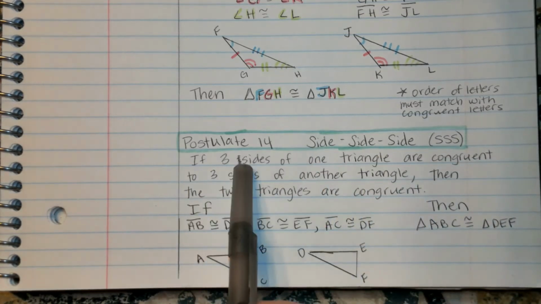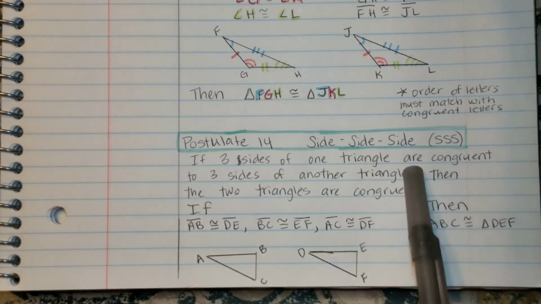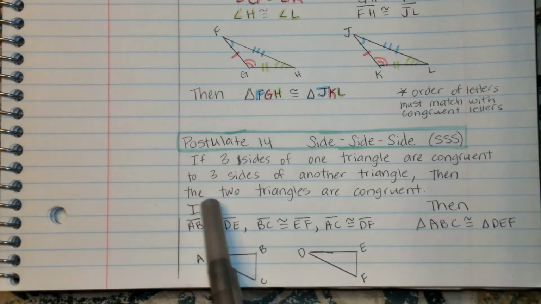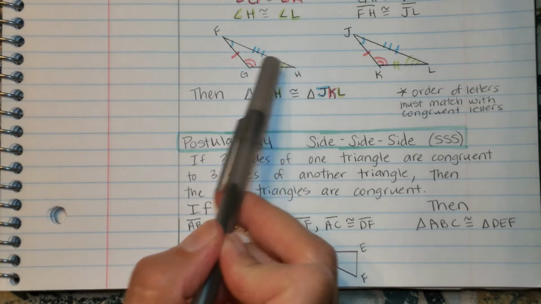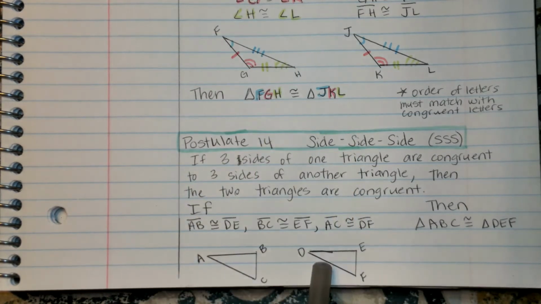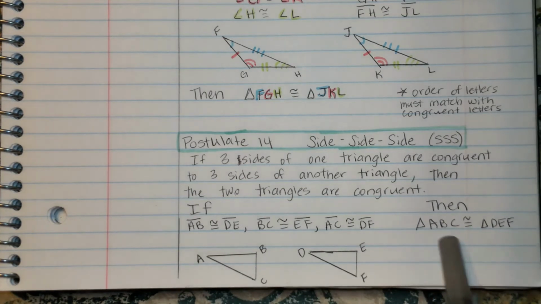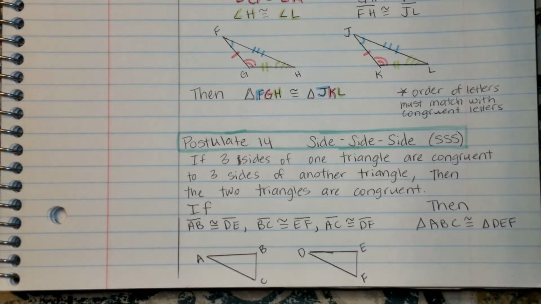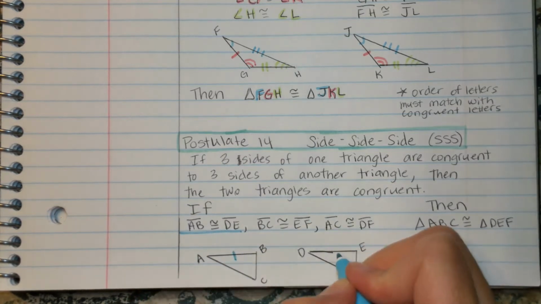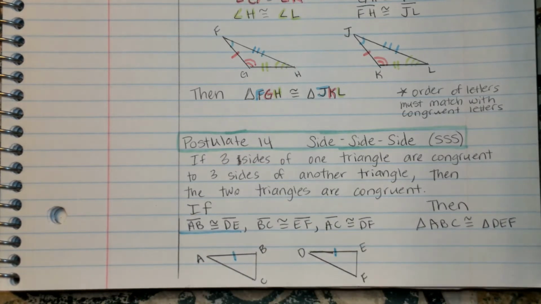So it says if 3 sides of one triangle are congruent to 3 sides of another triangle, then the 2 triangles are congruent. So without looking at the angles like we looked at up above, if we just know about the sides, if 3 sides are congruent, then we know that the 2 triangles are congruent. So if it's given to you, or if you're proving it, you would know, okay, so AB is congruent to DE. So I'll do 1 mark there, 1 mark there.